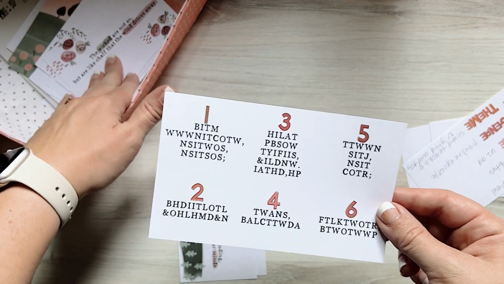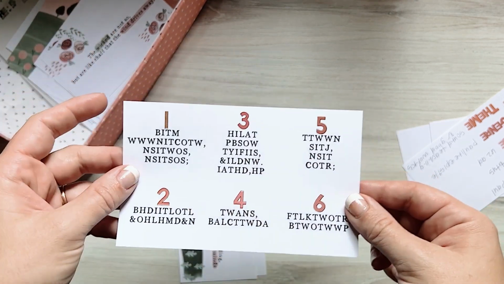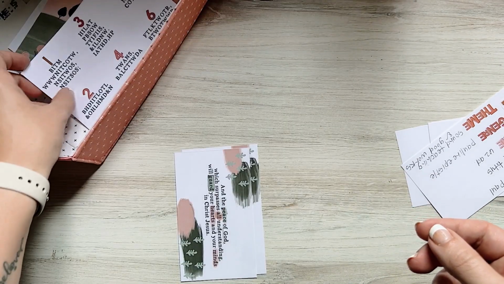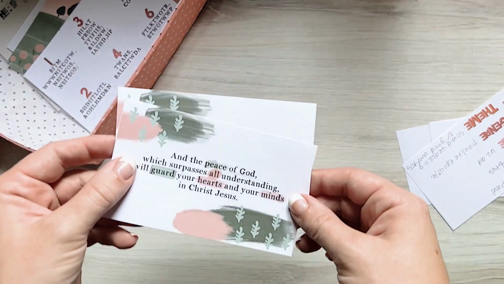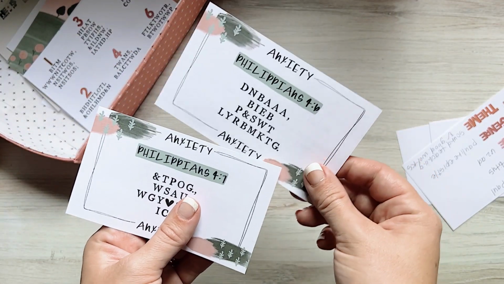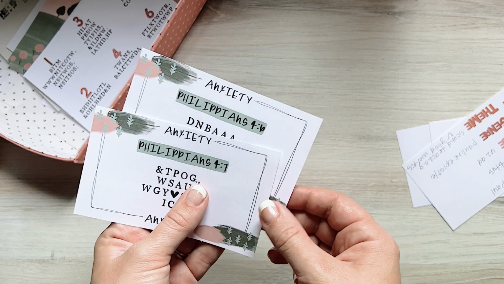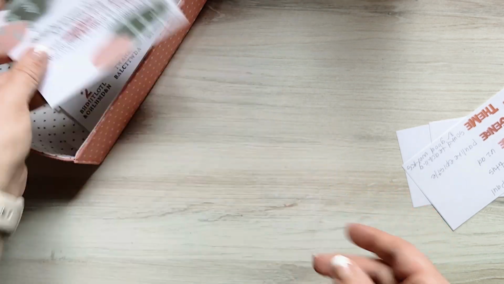So because we have a whole verse, I thought I would just give this if anyone wants to memorize it. You've got the whole thing right there. And then this is anxiety. So Philippians 4, verse 6 and 7. So those are the memory cards.